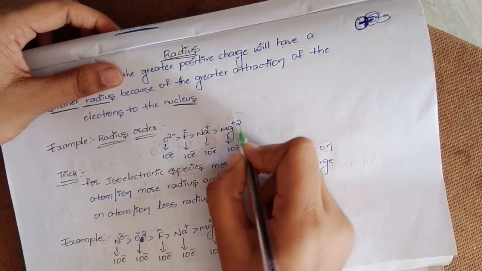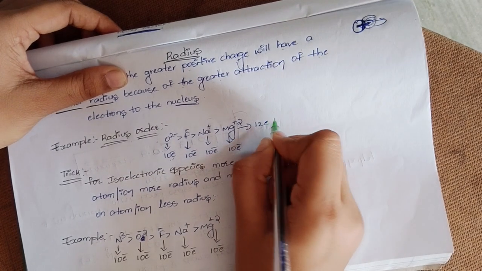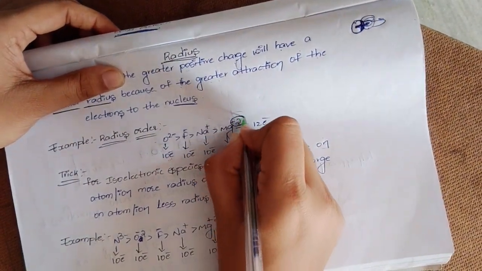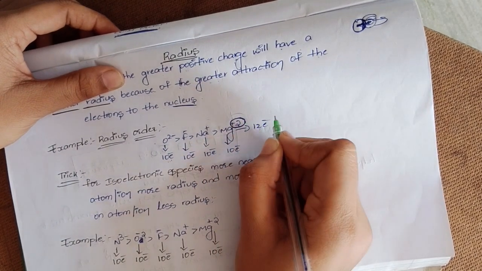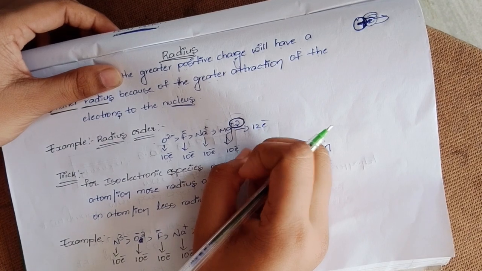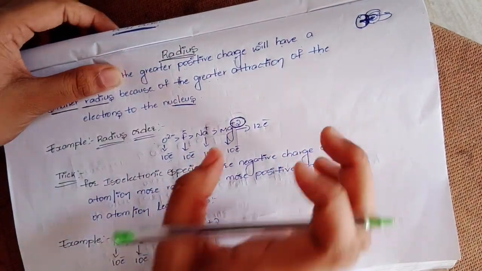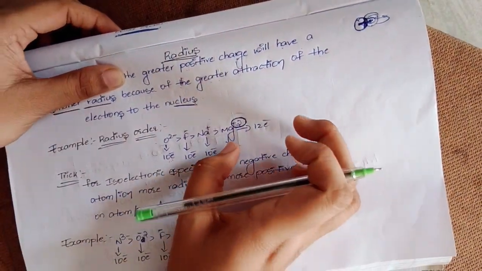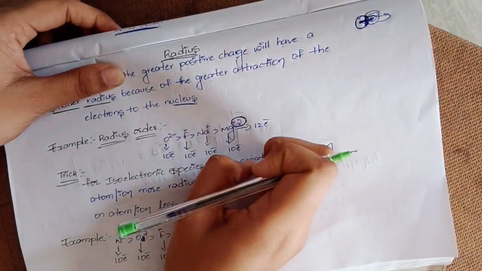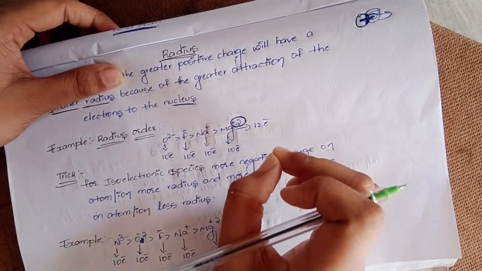Magnesium has 12 electrons. If it loses 2 electrons from the outermost shell, its atomic radius decreases because the nuclear charge increases, the effective nuclear charge increases, attraction increases and atomic radius decreases.